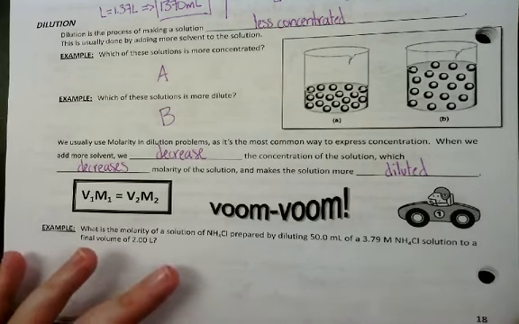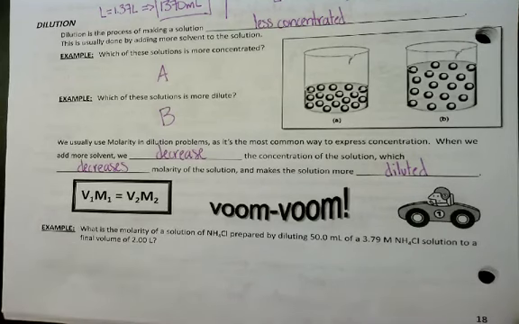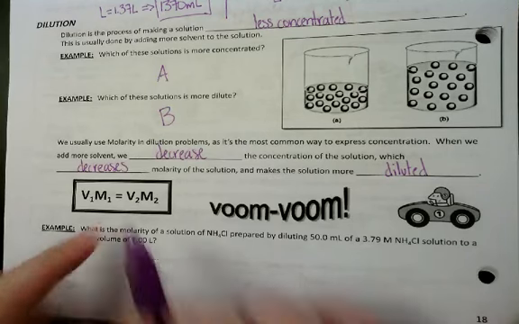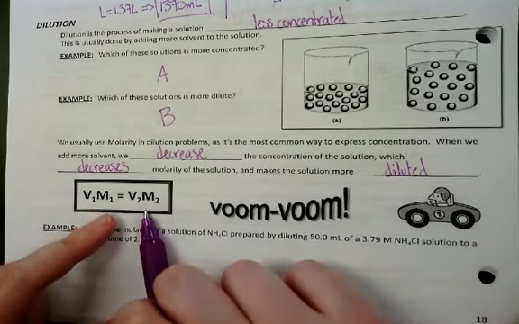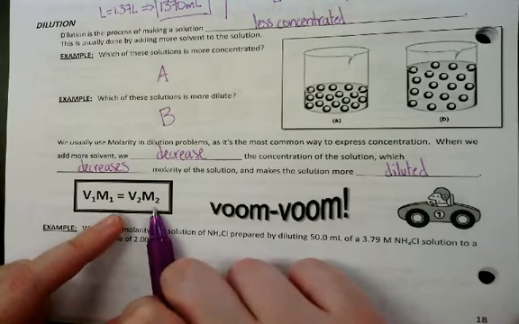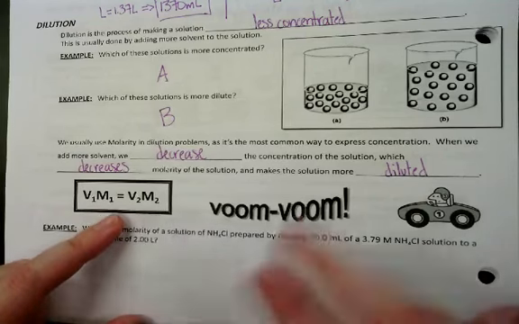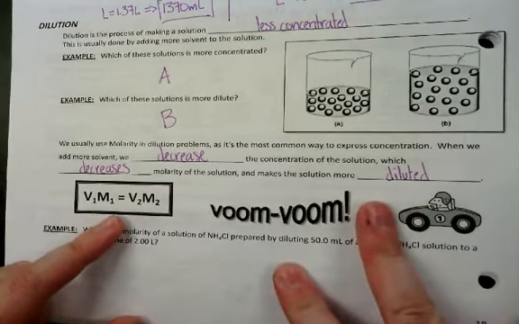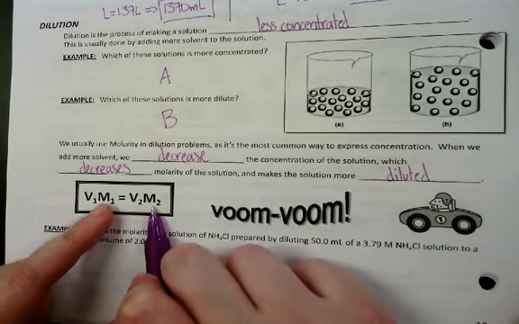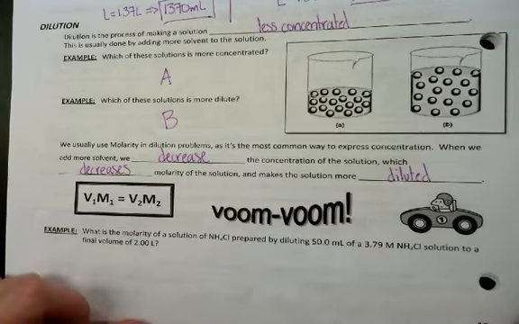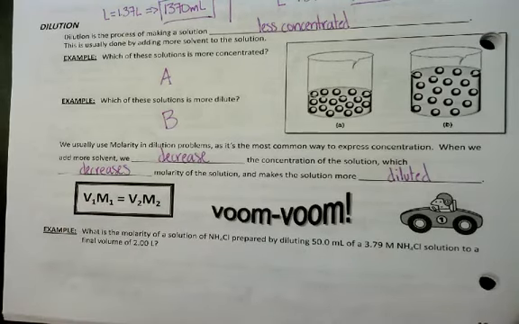The molarity equation had 3. So if you're given 3 numbers, you probably want to use your Voom-Voom equation and solve for the missing variable. If you're only given 2 numbers, you want to use molarity because you don't have enough information to solve for 1 variable.